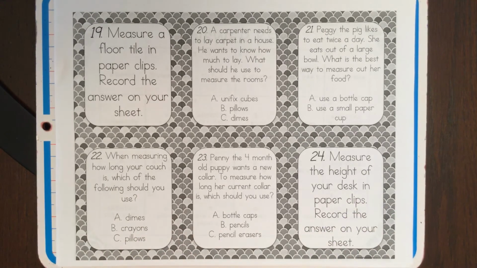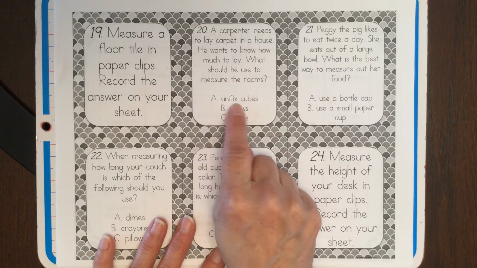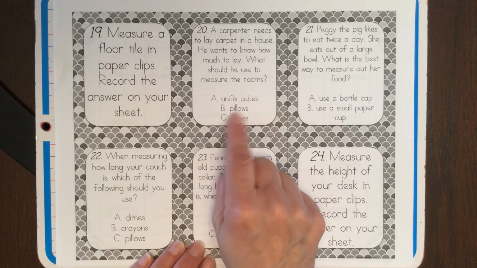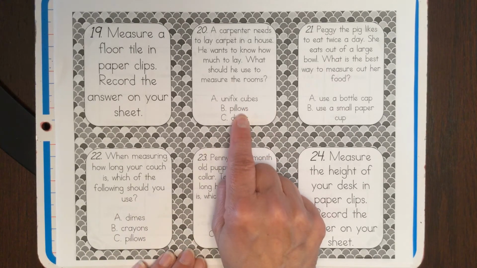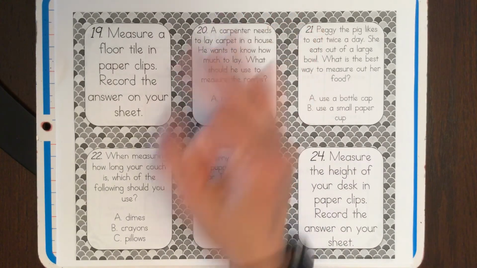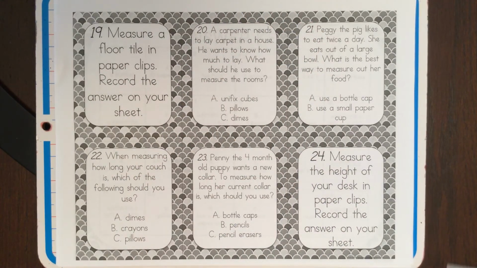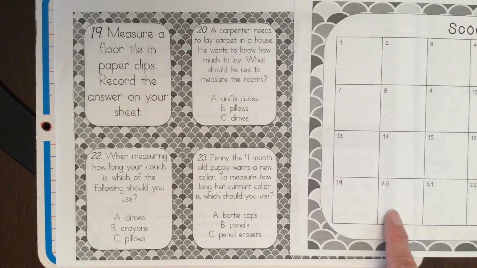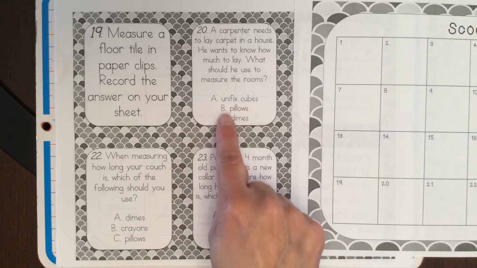Number 20 says a carpenter needs to lay carpet in your house. He wants to know how much to lay. What should he use to measure the rooms? So think about how big a room is. Do you think it would be good to use a Unifix cube to measure the rooms? Pillows to measure the rooms? Or dimes to measure the rooms? And dimes are about that big, my friends. Decide what answer you think would be the fastest way to measure, and you're going to write it on number 20, A, B, or C.